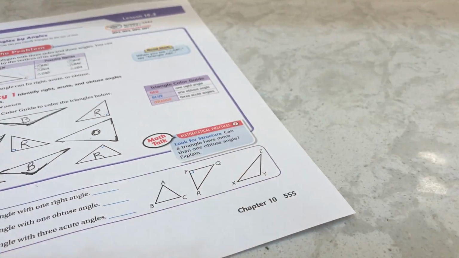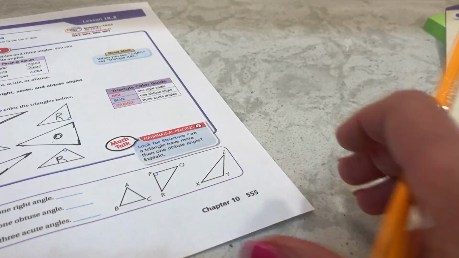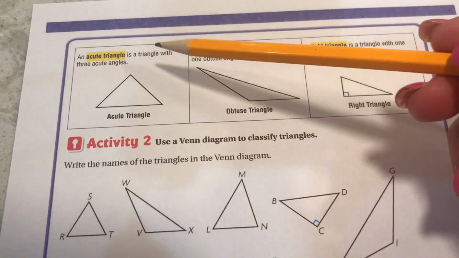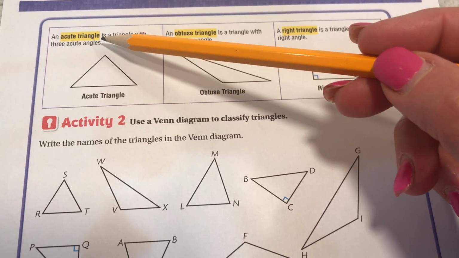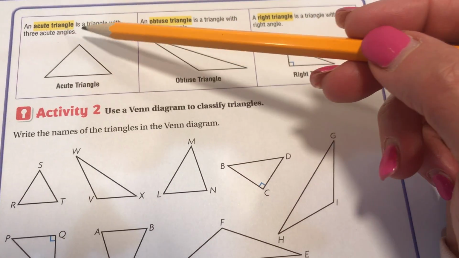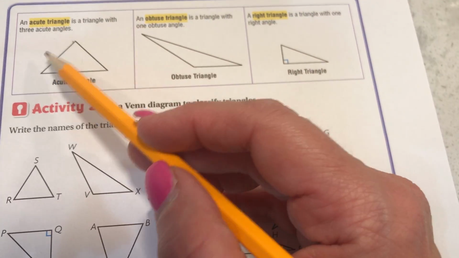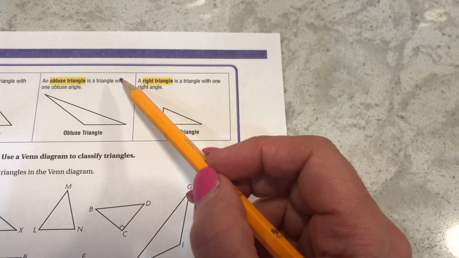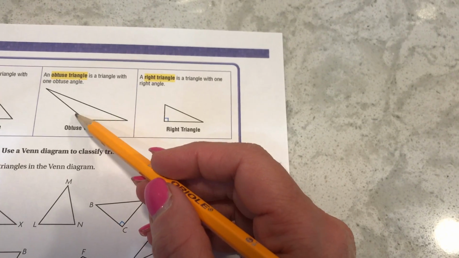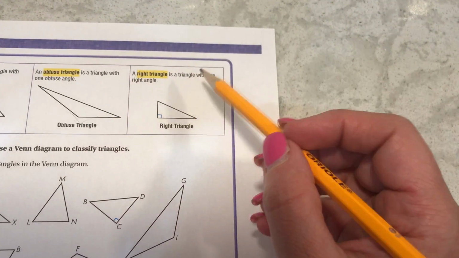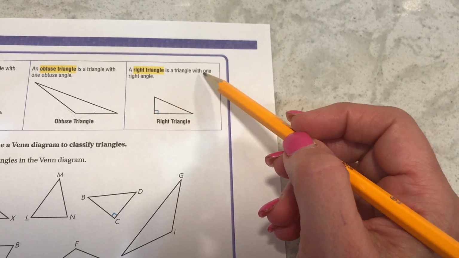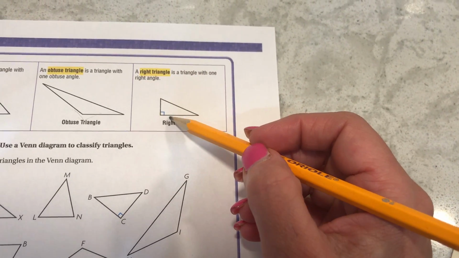All right, I'm going to just move on just because of timing. I don't want you to be falling asleep here. All right, so up on the top, an acute triangle is a triangle with 3 acute angles. So all 3 have to be acute. An obtuse triangle is a triangle with 1 obtuse angle, and we were just talking about that as well as this one. A right triangle is a triangle with 1 right angle, and you can see that.